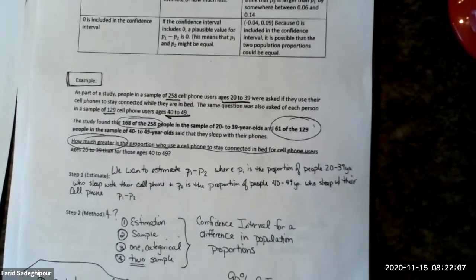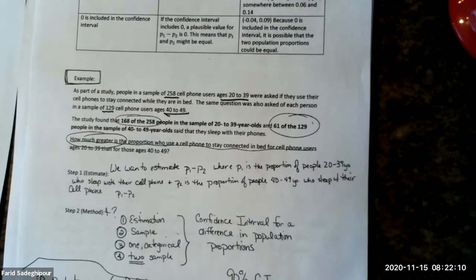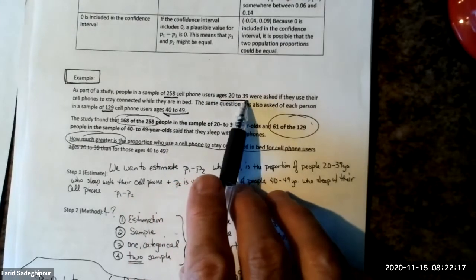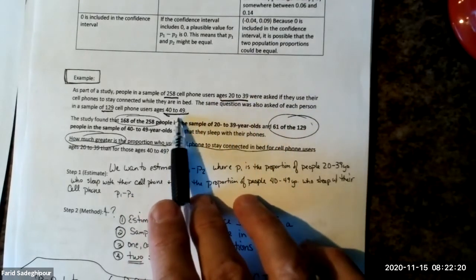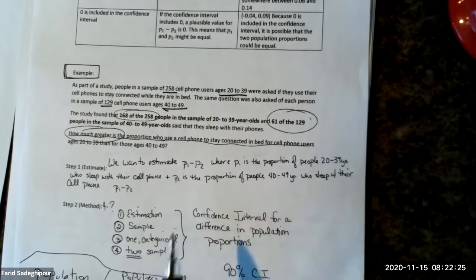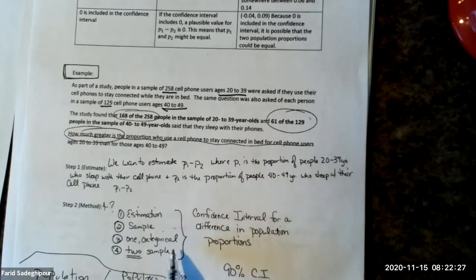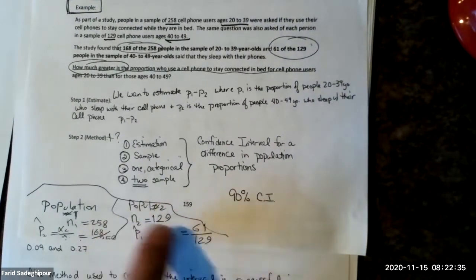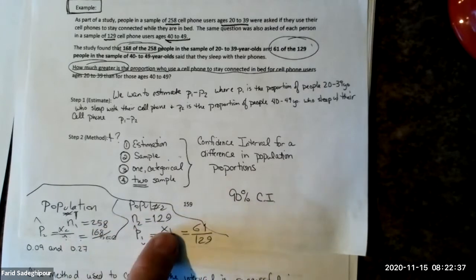This is another example that I got from one of our professors, an example from her notes. Again, here there are two groups. People in a sample of 258 cell phone users aged 20 to 39. The other one is 40 to 49, very similar to the other one I showed you. First of all, they ask you questions. You have estimation. Is it sample data, one categorical and two samples? And here all this information is given. So all you need to do is just take this and put it into the calculator.